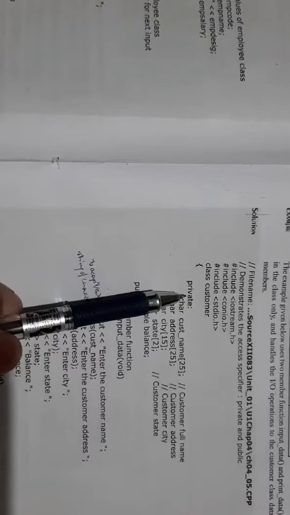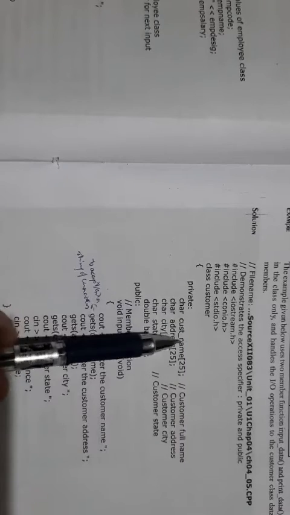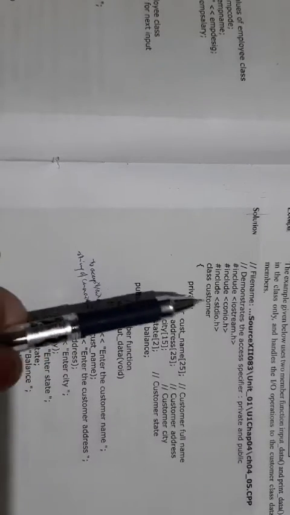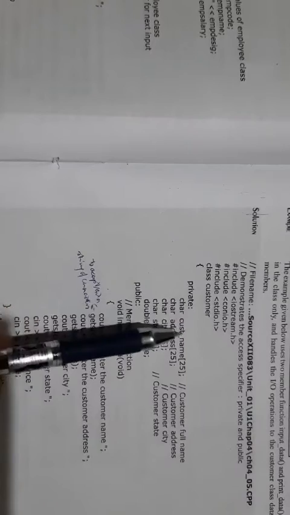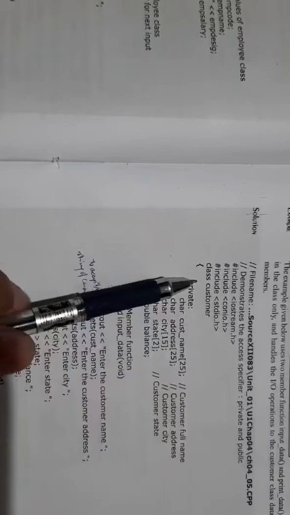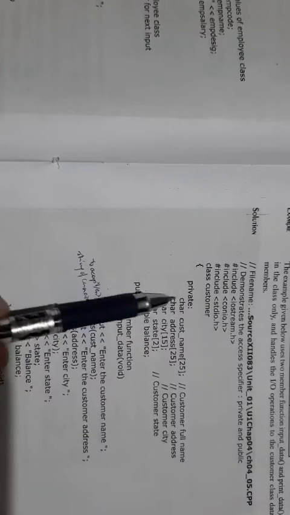Like I said yesterday, if the access specifier is not written and the data members are just written, keep in mind that by default all the members of a class are private. Since it is written here, users can know that these data members are private, which means the object cannot access these data members.